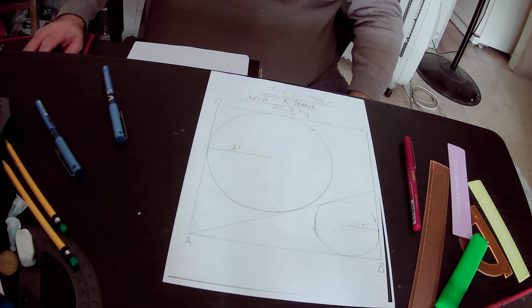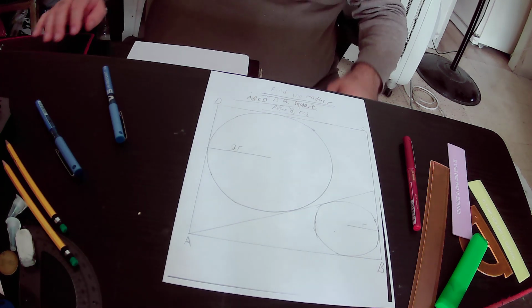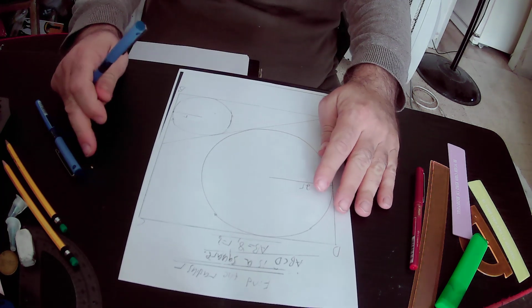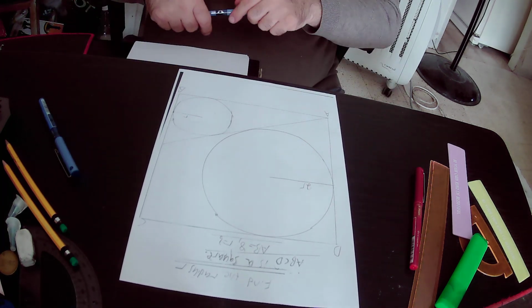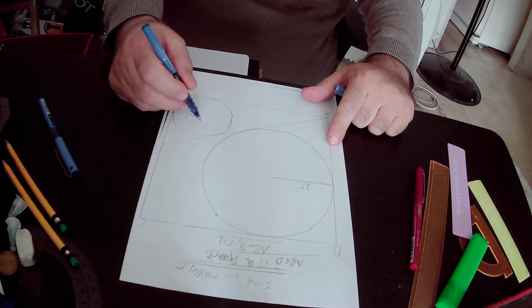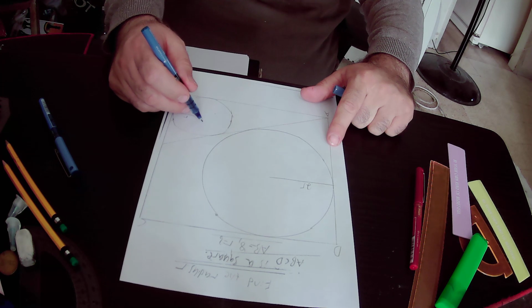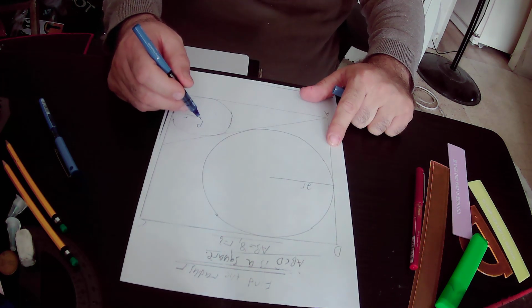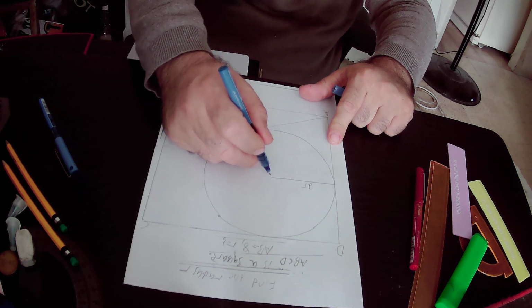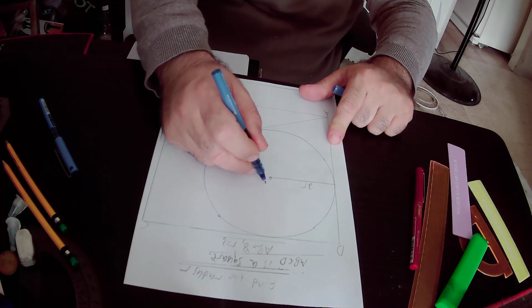So first of all, we will define the center of the small circle as point P, and we will define the center of the big circle as point Q.